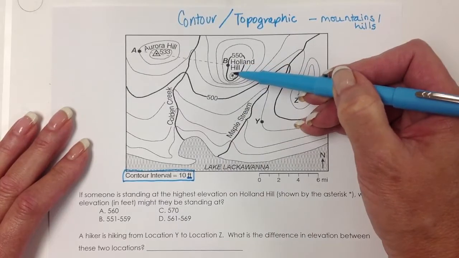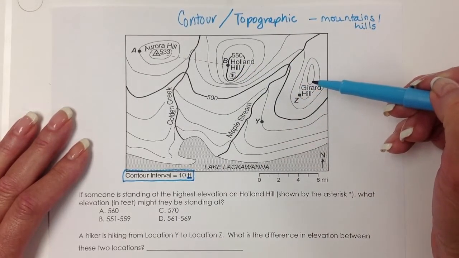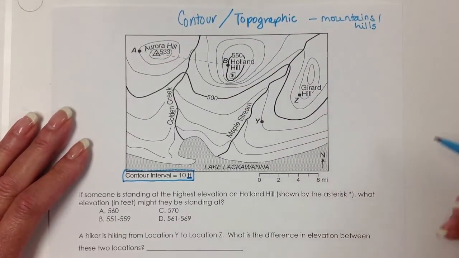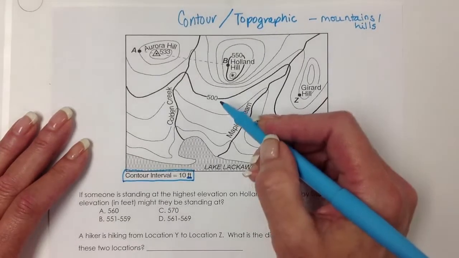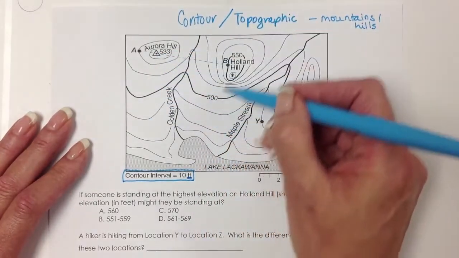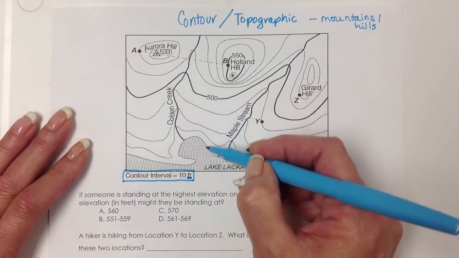We can see here that the star or the triangle there actually indicates a peak. And so it must be going upwards in these directions, here, here, and here. So we know that from this point it's going downwards.